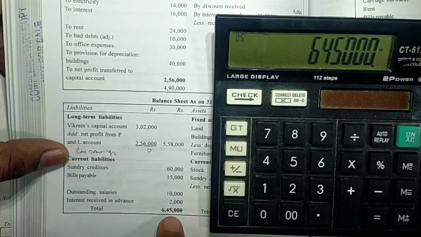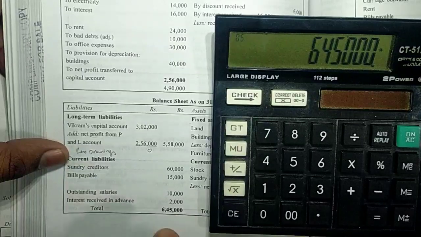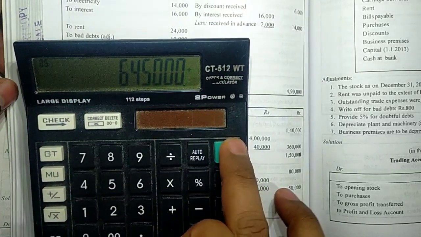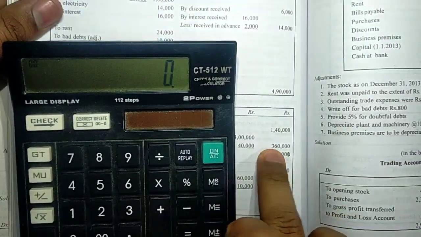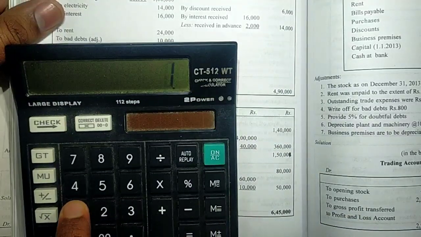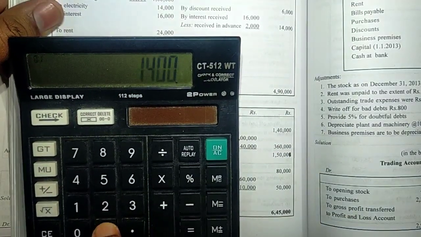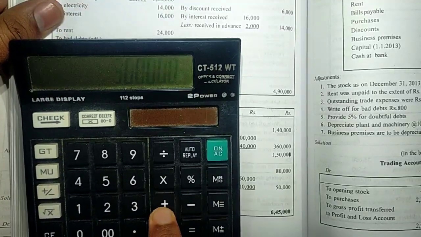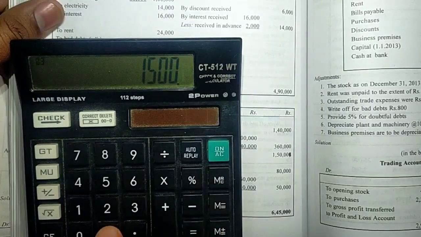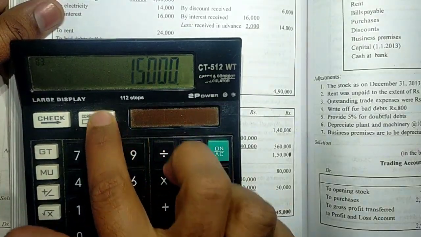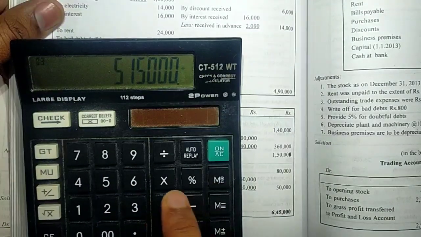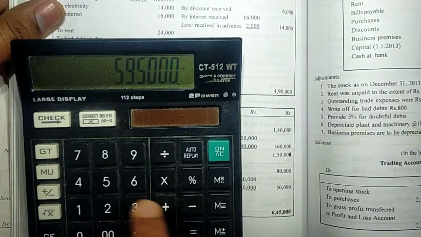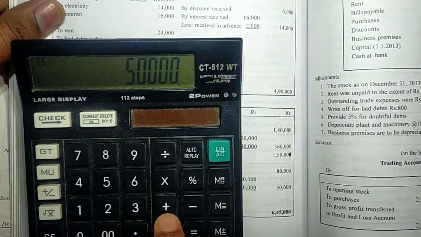Now on the asset side as well, it should be the same without any deviation, alteration or differential amount. First one is 1 lakh 40,000, then 3 lakh 60,000, then sorry, furniture is of 15,000, then 80,000, then 50,000.